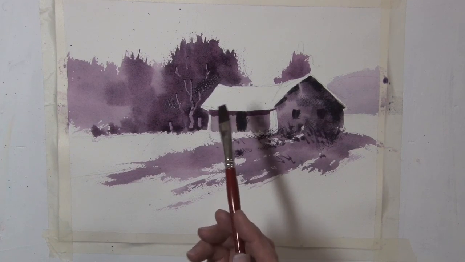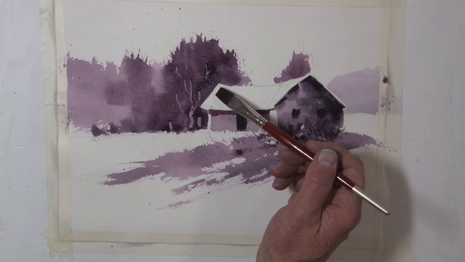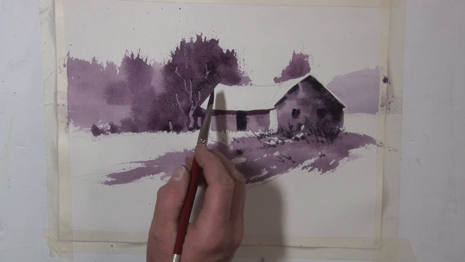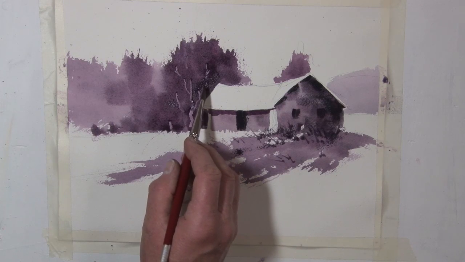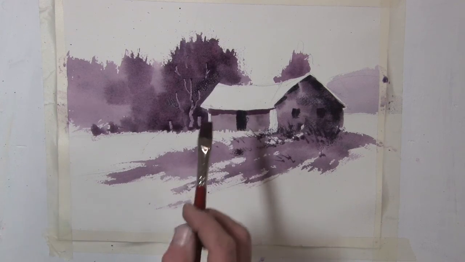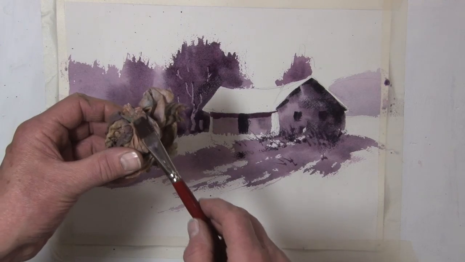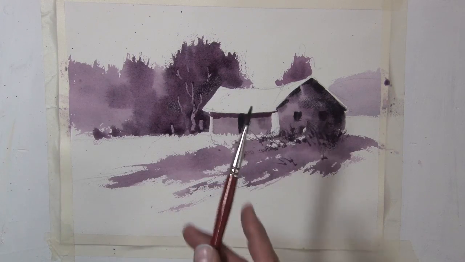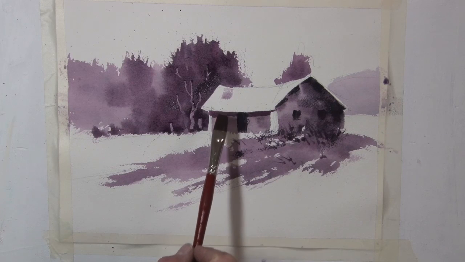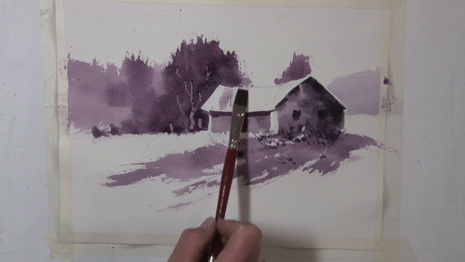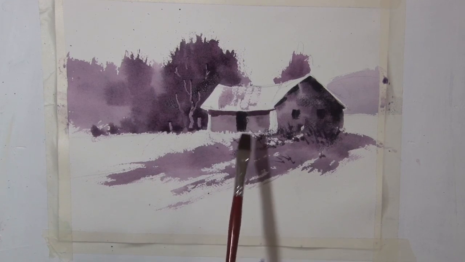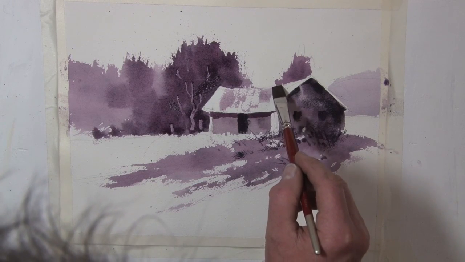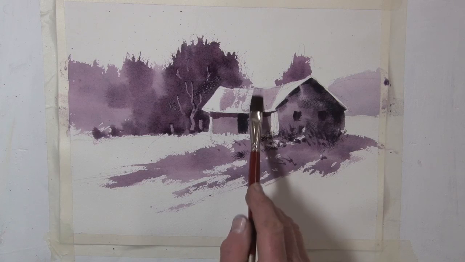And I'm going to leave the edge of this building white, because then I'll have a very strong contrast between this dark and the white. And I'm going to actually take my brush and see if I can get a little dry brush effect. And over here I want it to be solid.